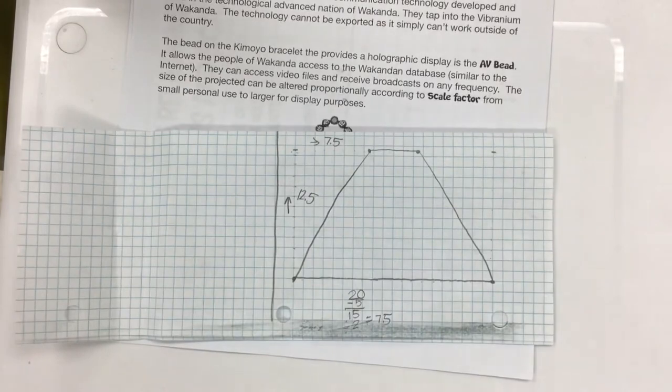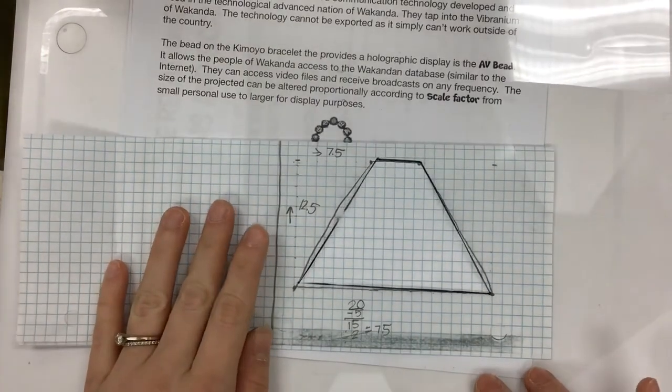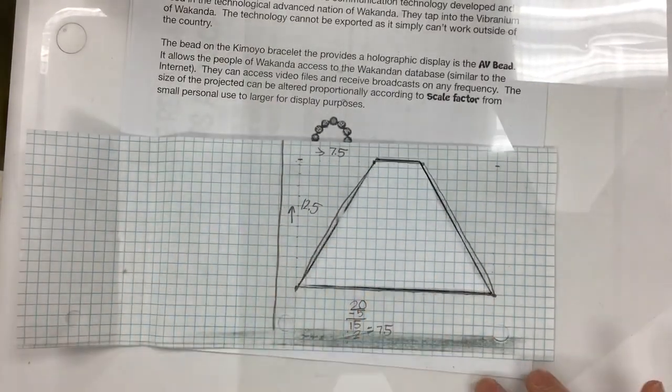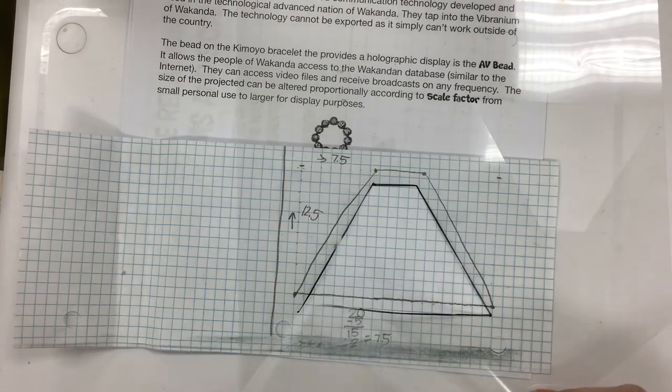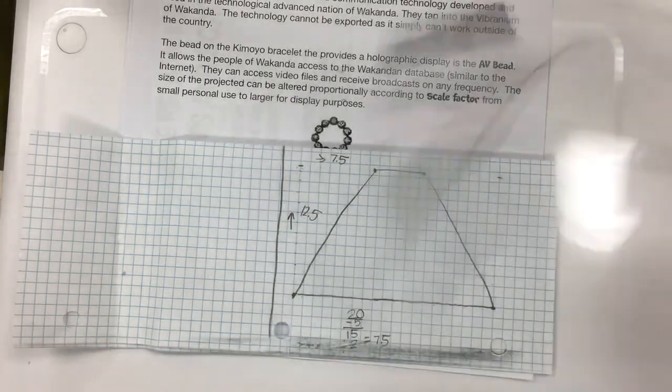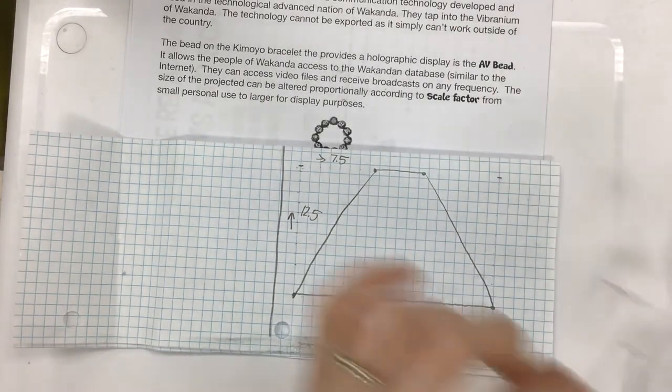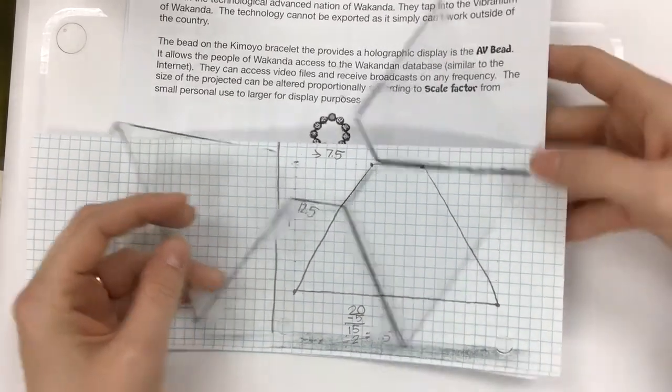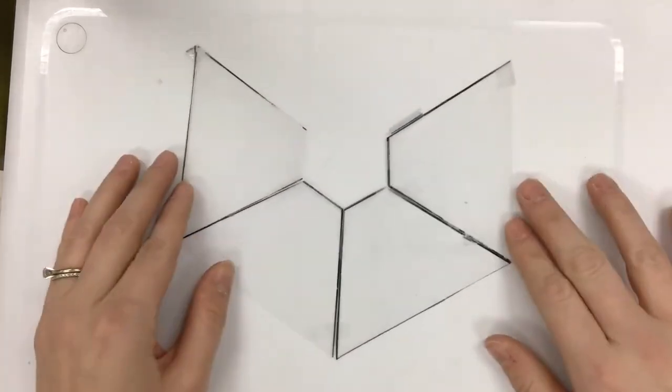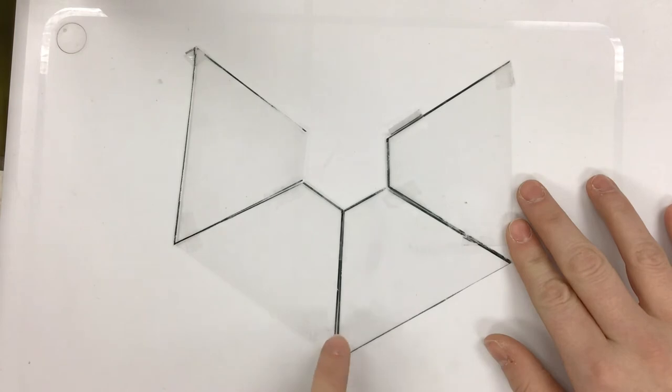So once you have this, you are going to trace it on the transparency 4 times. Okay? Once you have 4 trapezoids cut out of the transparency, you're going to line them up like this and tape them.